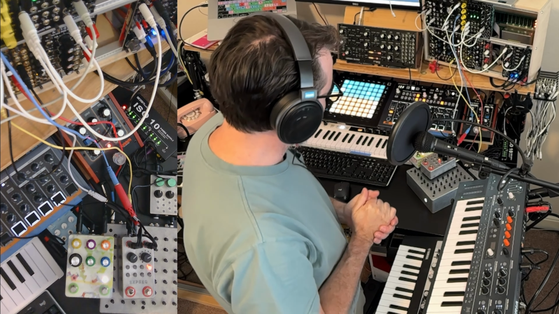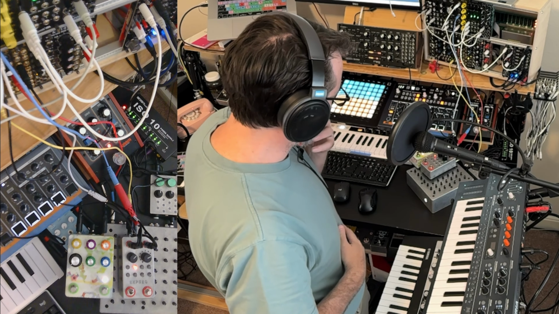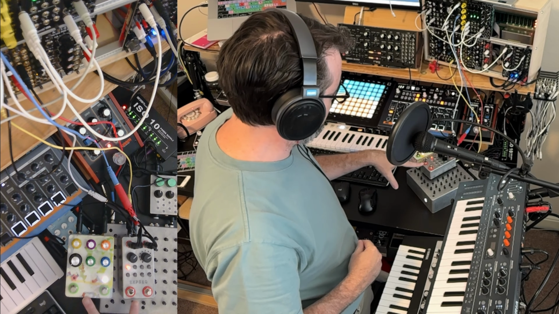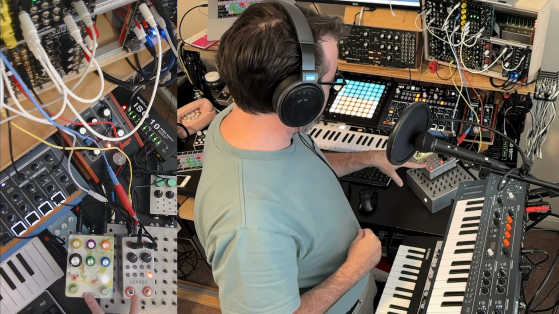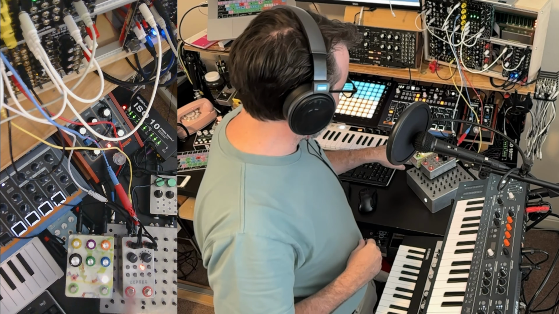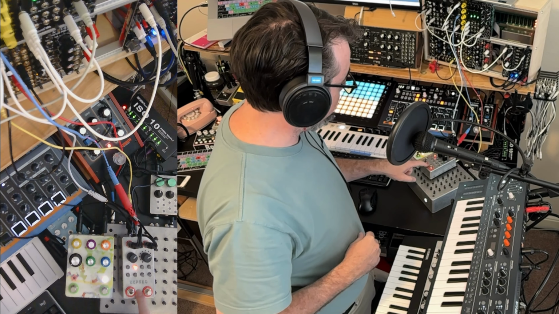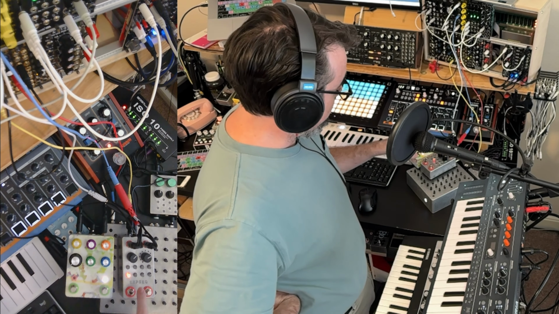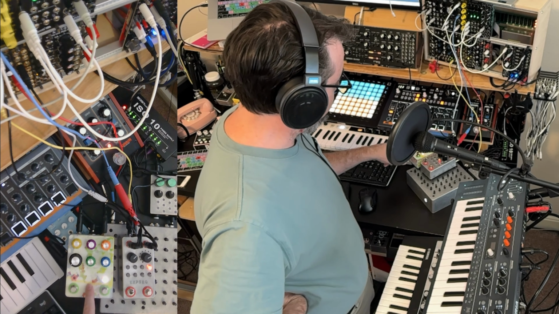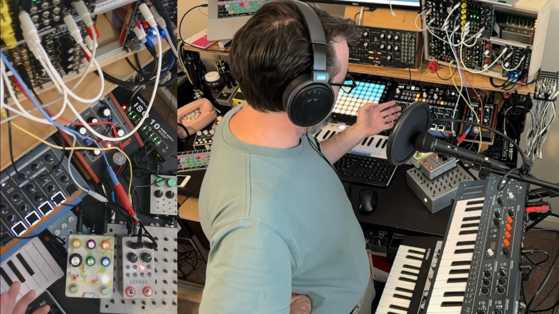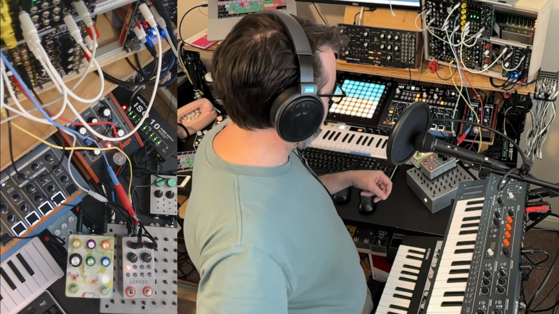Alright, something a little bit different for Noisevember today. Taking a look at two Magpie pedals. This is Fruits. This is the ExpSeq, expression sequencer, and Fruits is a, I don't know what. We're going to find out together.